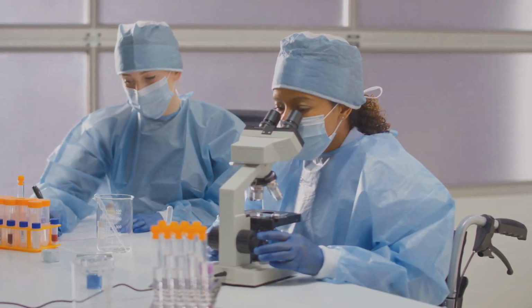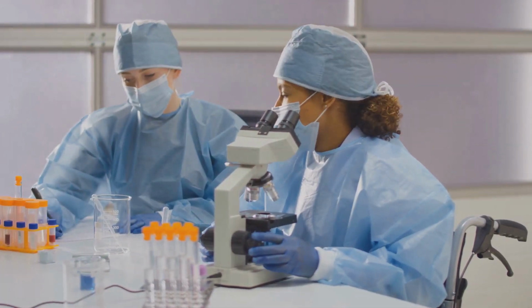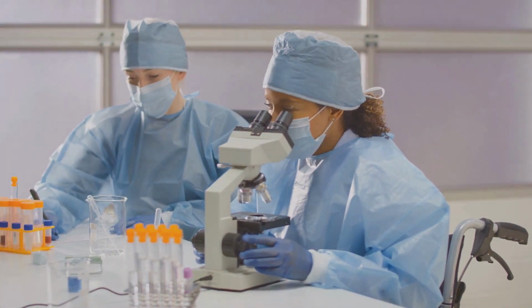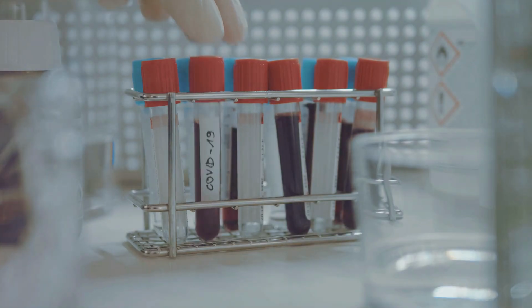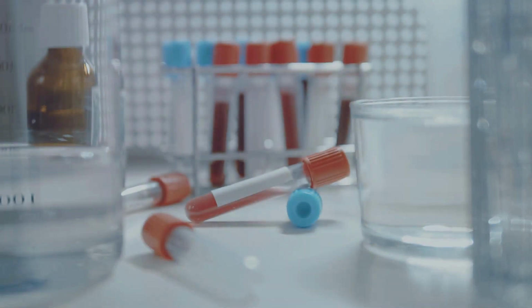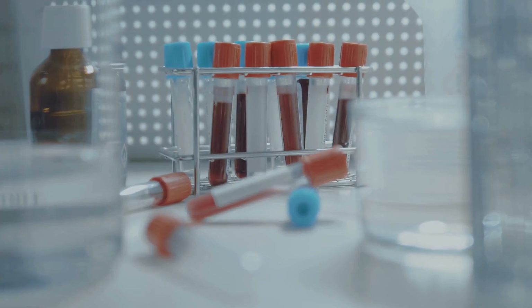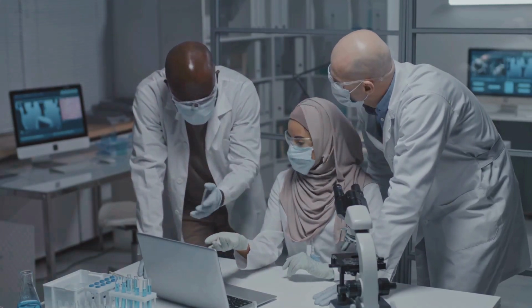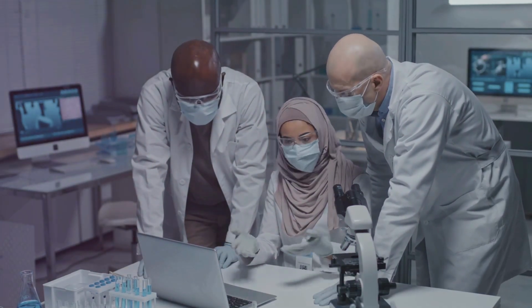ISO 20658 is an international standard that outlines best practices for handling samples in medical laboratories. It provides a comprehensive framework to ensure that samples are collected, transported, received, and handled in a way that minimizes errors and maintains their integrity. This standard is essential for any laboratory involved in the analysis of human samples.